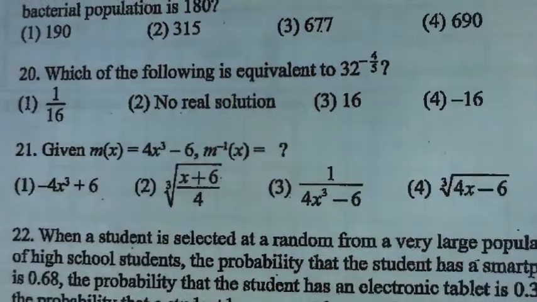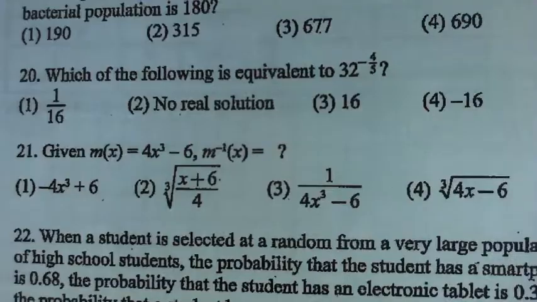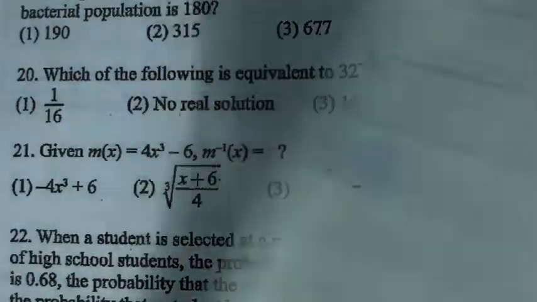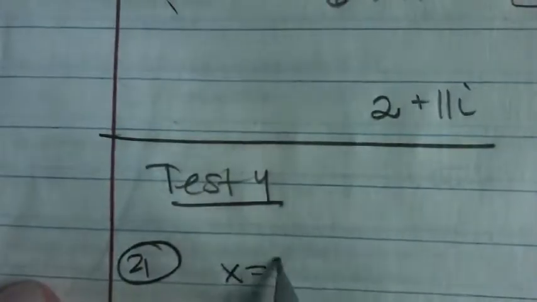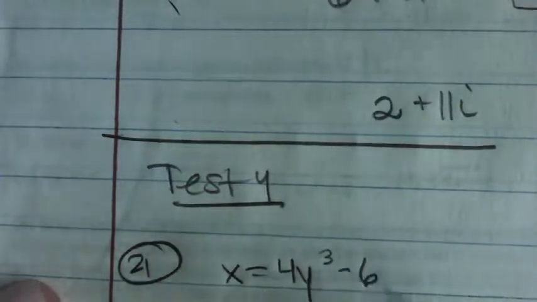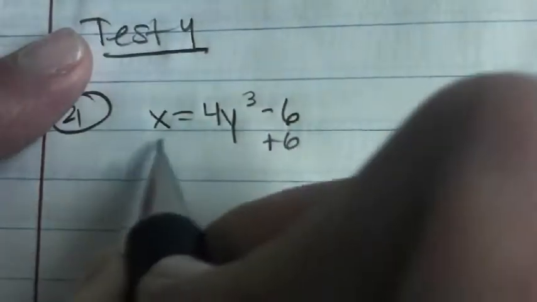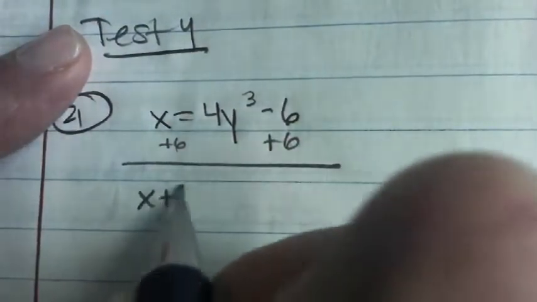So we need to switch the x's and the y's. So rather than y equals 4x cubed minus 6, we do x equals 4y cubed minus 6. Sorry. And solve for y. So switch the x's and the y's, solve for y. So I'm going to add 6 to both sides.